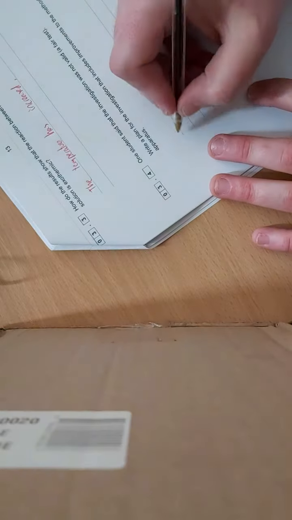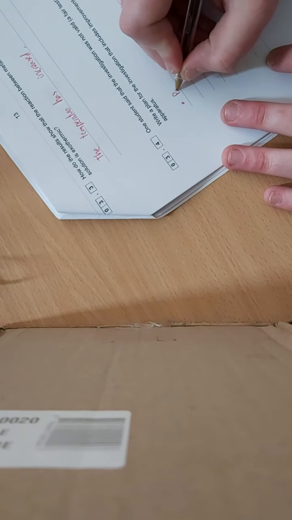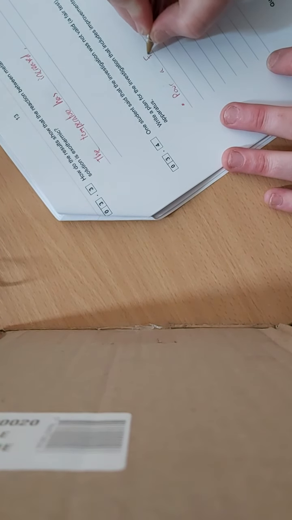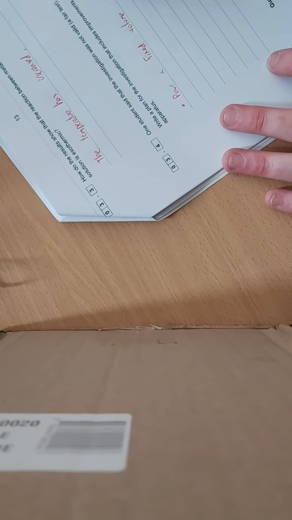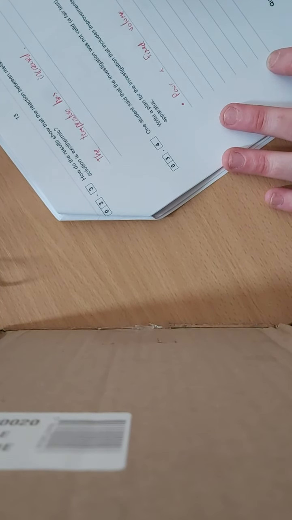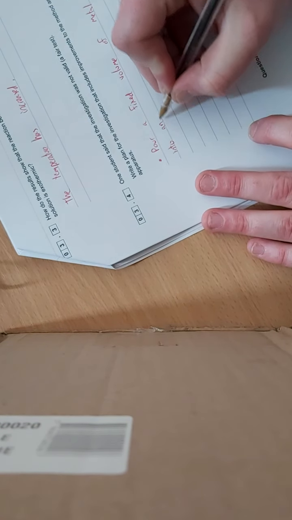So I'm just going to write a sort of simple plan for the investigation that includes improvements. I'll try and do this fairly quickly. So I would say pour a fixed volume of metal salt solution into an insulated cup.